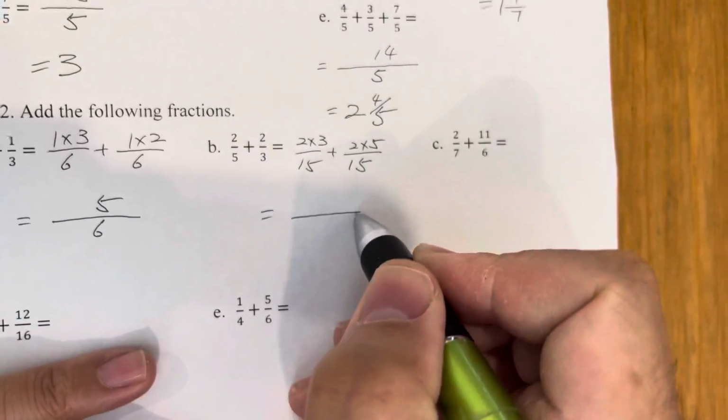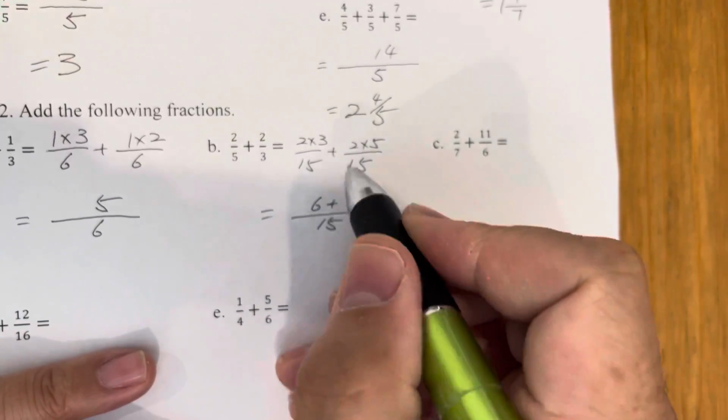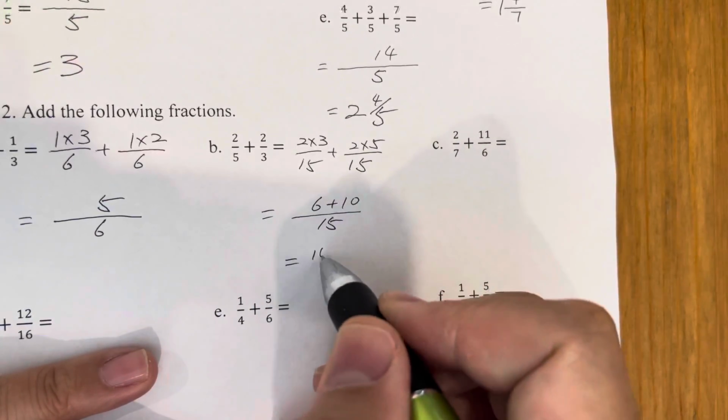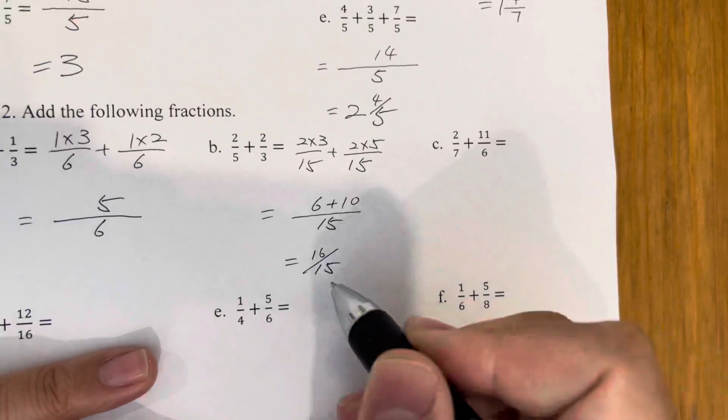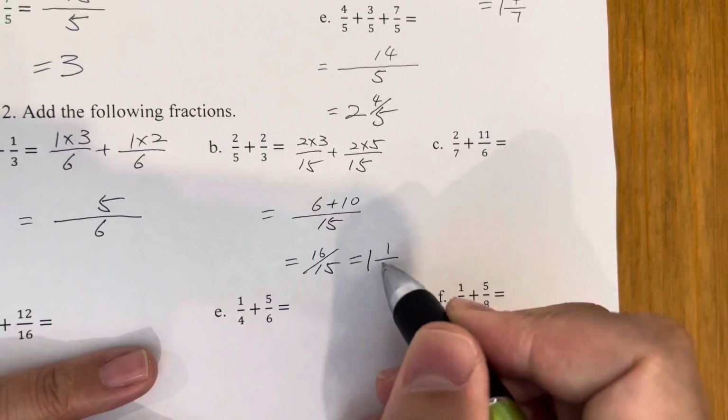Now we have a common denominator. 2 times 3 is 6, plus 2 times 5 is 10. Then we have 16 over 15. 15 can fit in the 16 once, and the remainder is 1.